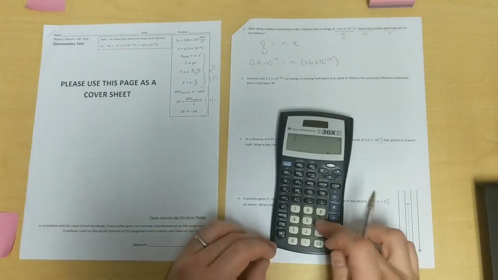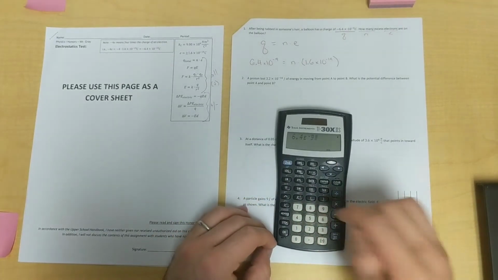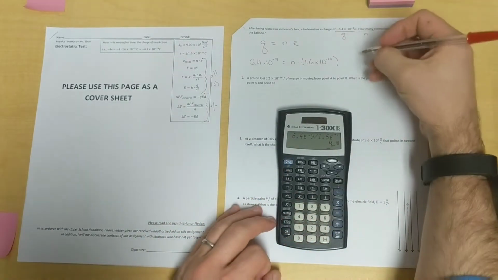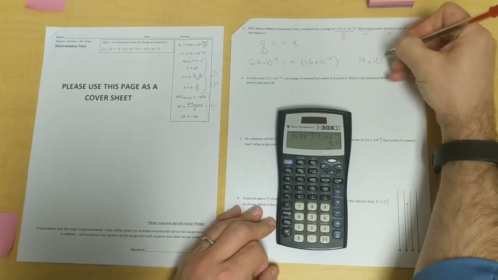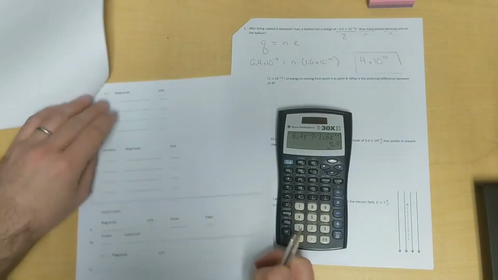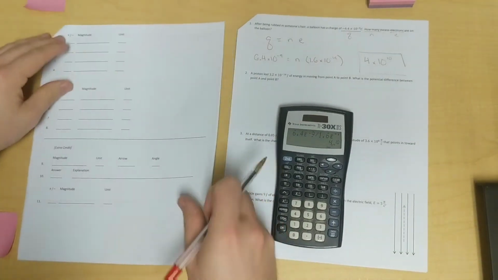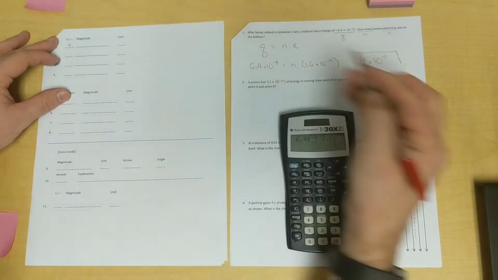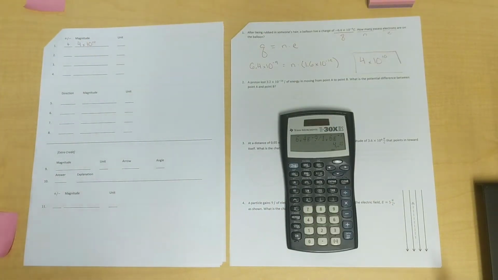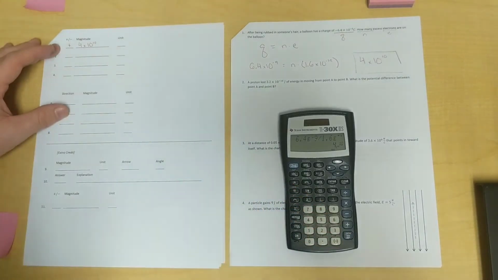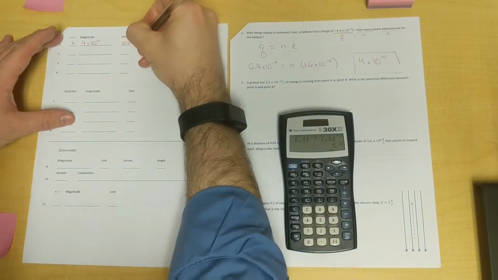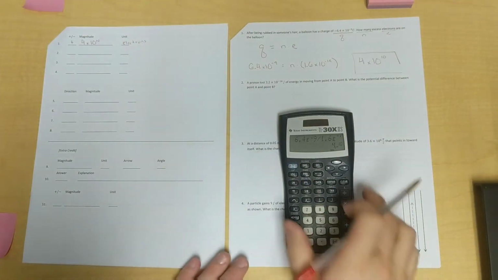Alright, so let's plug in real quick. 6.4 E negative 9 divided by 1.6 E negative 19. I get 4 times 10 to the 10th. Okay, in our answer sheet over here, let's go ahead and fill that in as well. So, how many? It's a positive number. The number is 4 times 10 to the 10th. And the unit, it's really not a unit, it just asks for how many electrons. So we can either leave it blank, or we can just put electrons, because that's what we're counting. 4 times 10 to the 10th, it's 40 billion electrons, I believe.